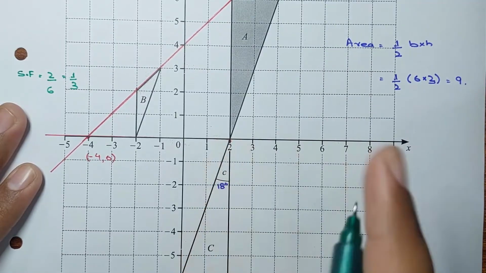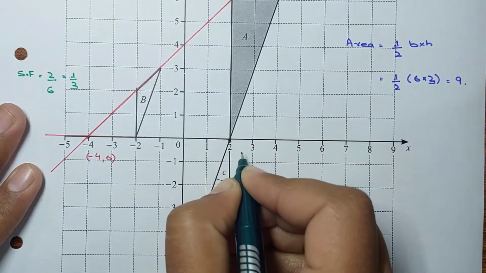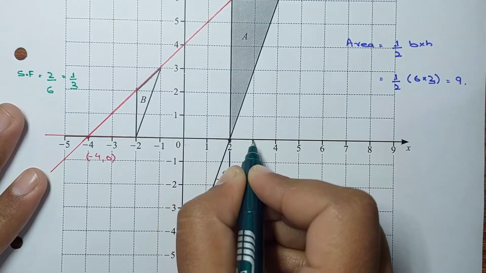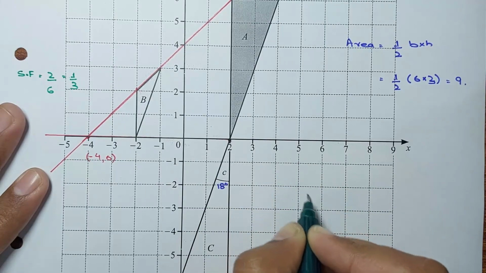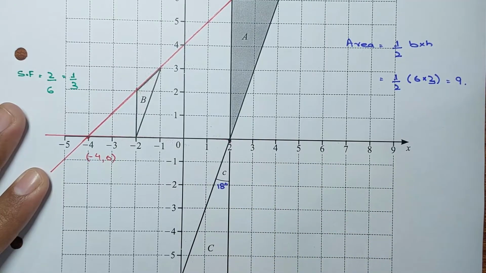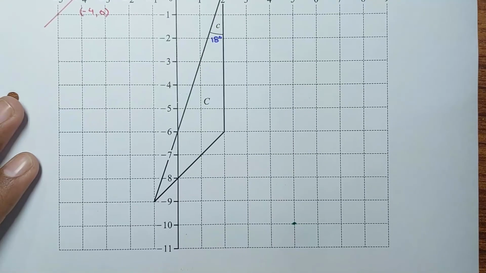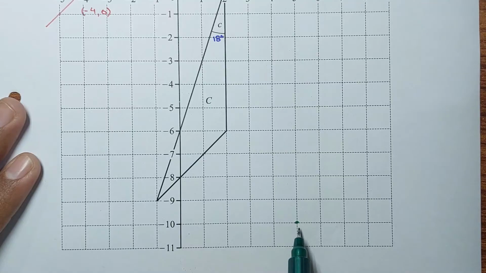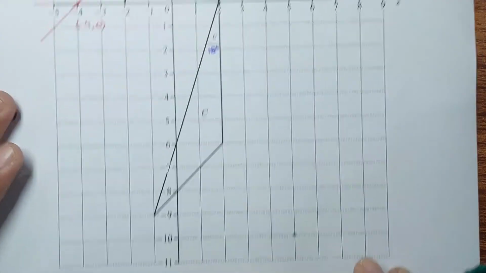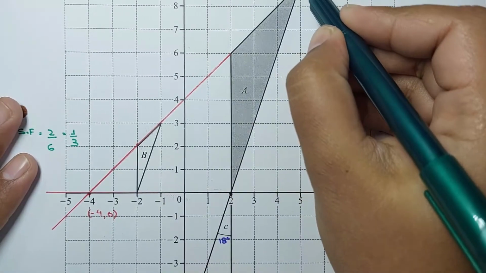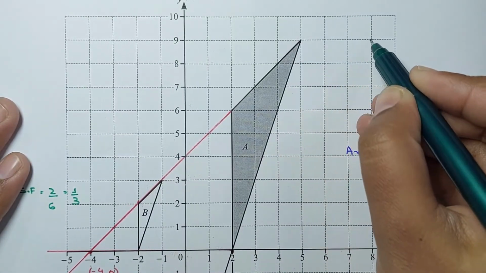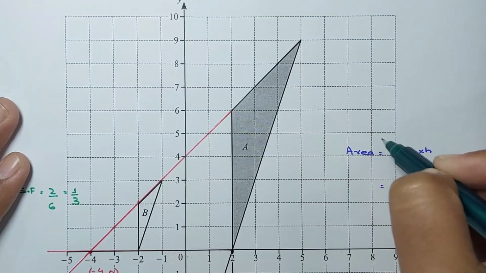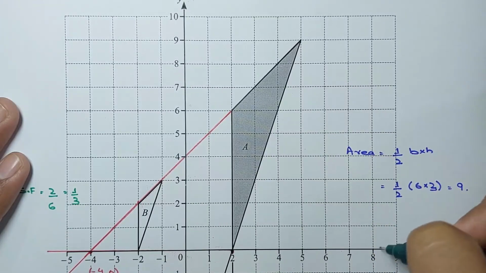If I start with this point, we move 3 units to the right, 1, 2, and 3, and 10 units down, 1, 2, 3, 4, 5, 6, 7, 8, 9, 10. So you can see the new point is 5, -10. Let me work on this coordinate now: 3 units right and 10 down.